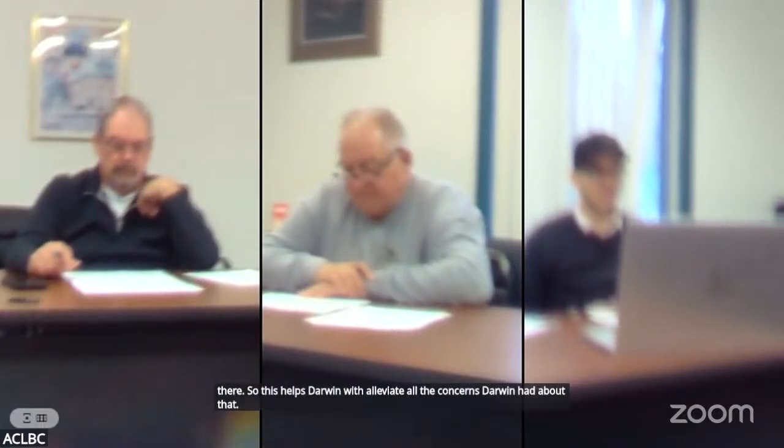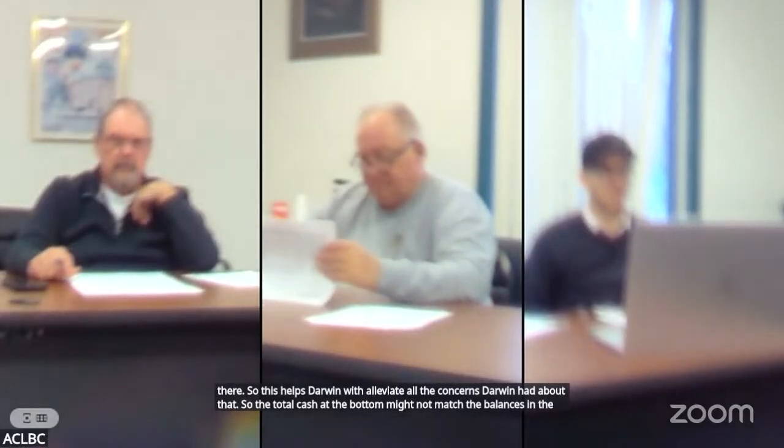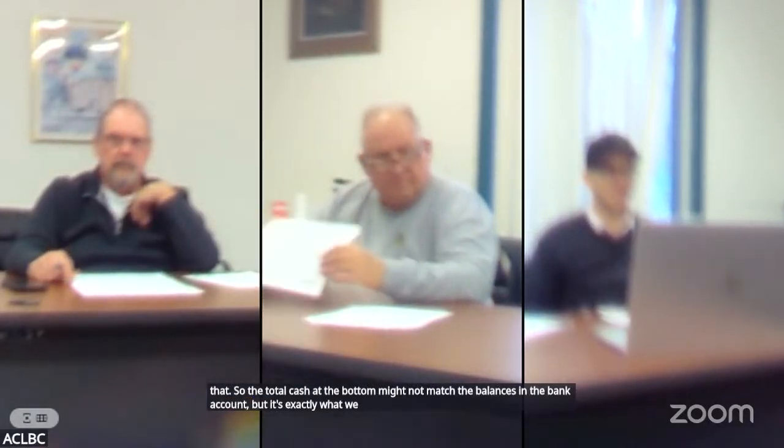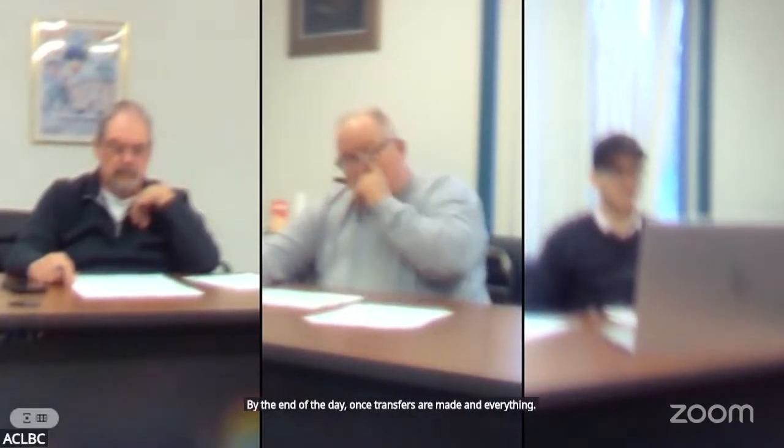So the total cash at the bottom might not match the balances in the bank account, but it's exactly what we know should be in each by the end of the day, once transfers are made and everything. Any questions on cash summary?